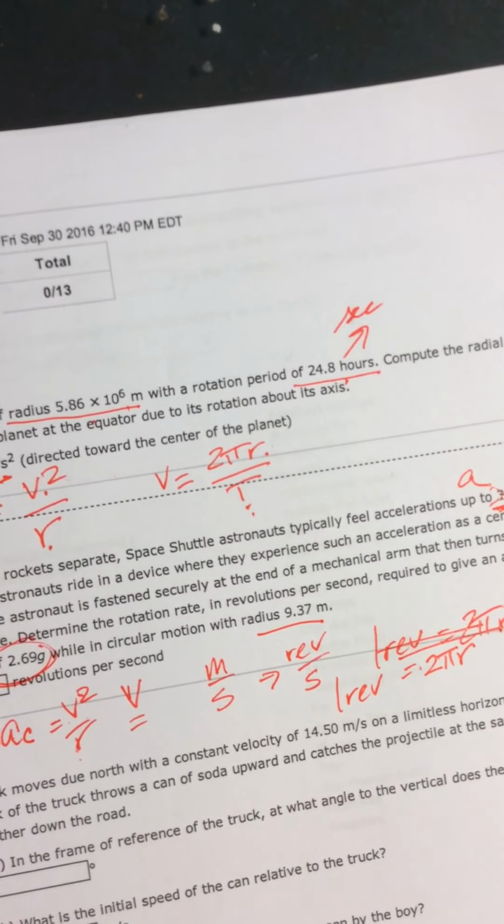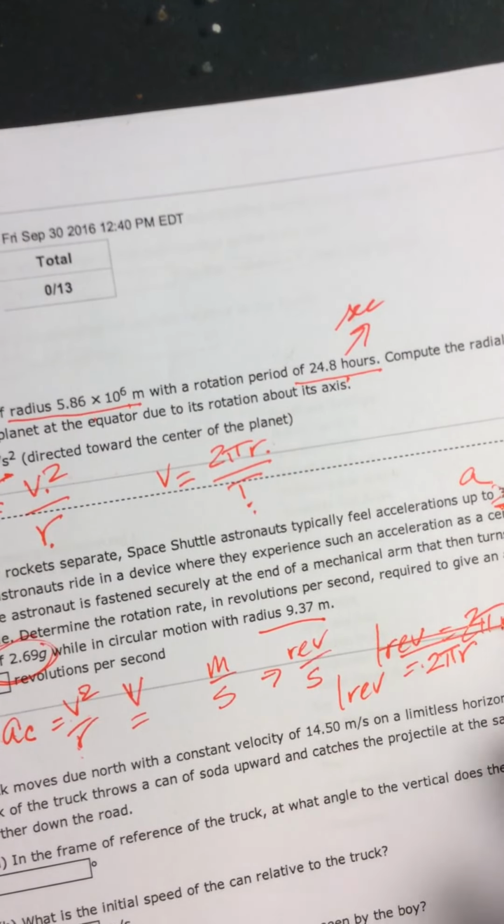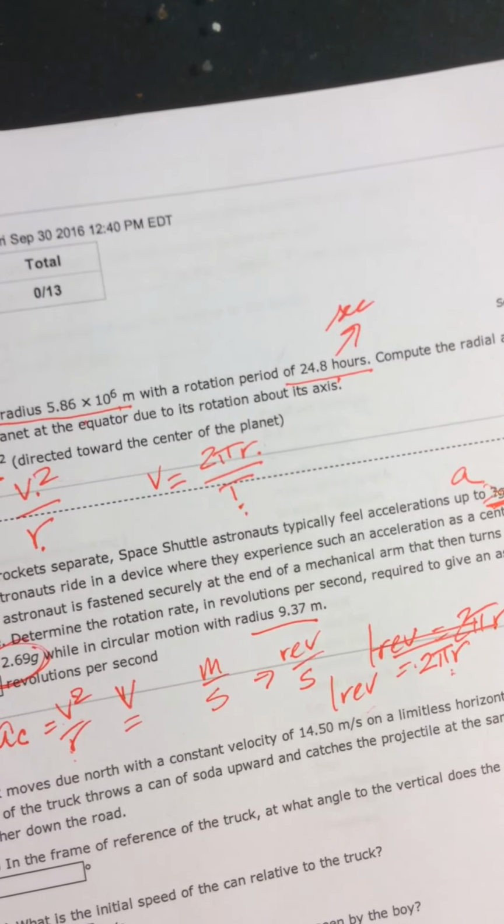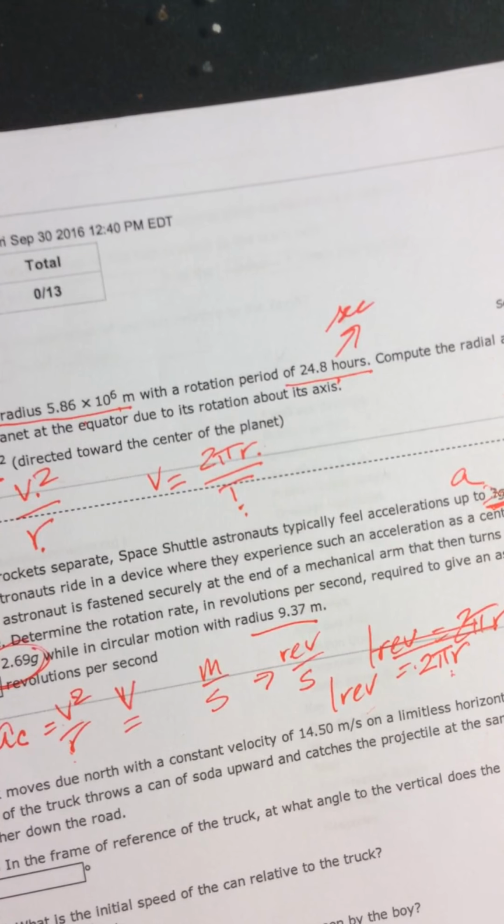All right, we're talking about going around the circumference of a circle there. So use that to help you out. That's how far it will go in that one revolution, so you can use that as a conversion factor for that one.